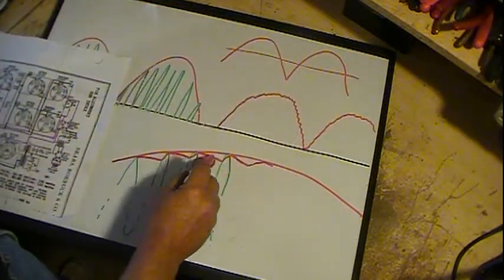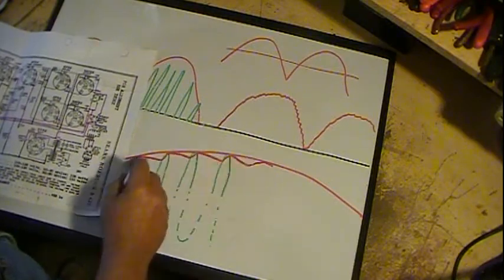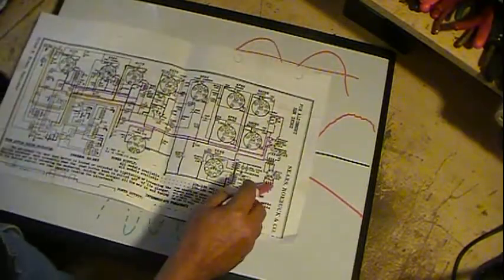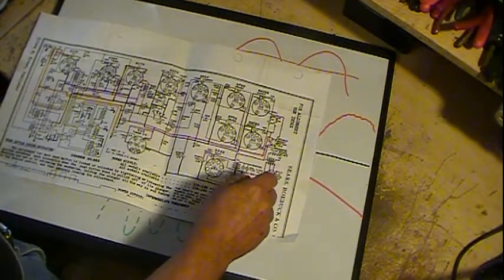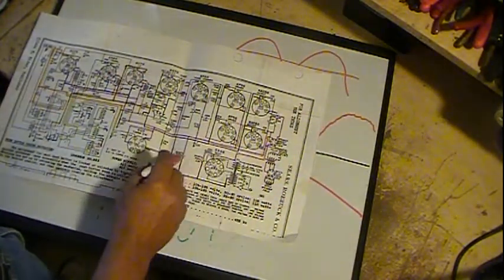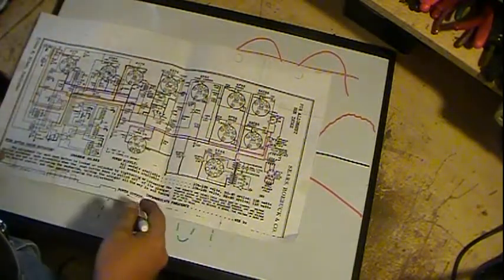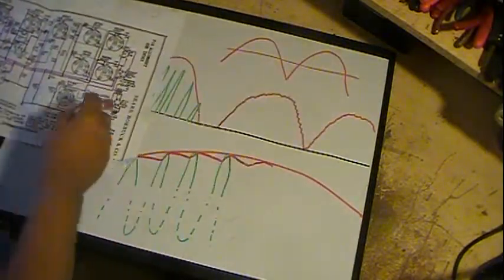As you continue filtering it, you get it smoother and smoother, with this field winding, which is nothing but a choke, which hates AC, blocks it like crazy. And the two filter caps will actually bring it real smooth so there's no ripple. And then you feed it on out as a DC signal.